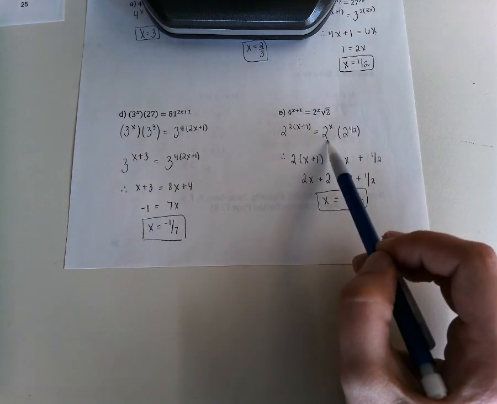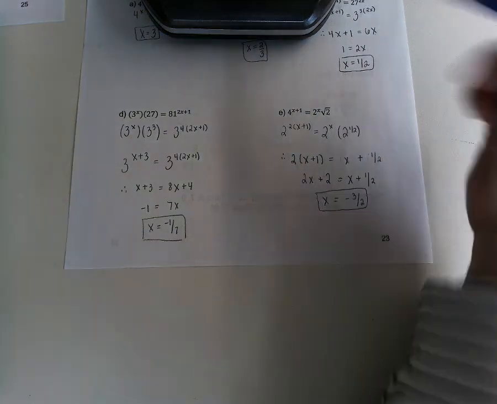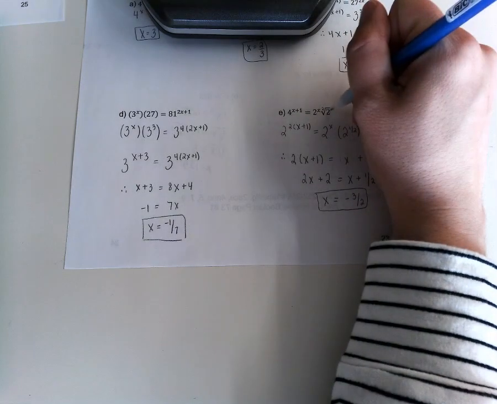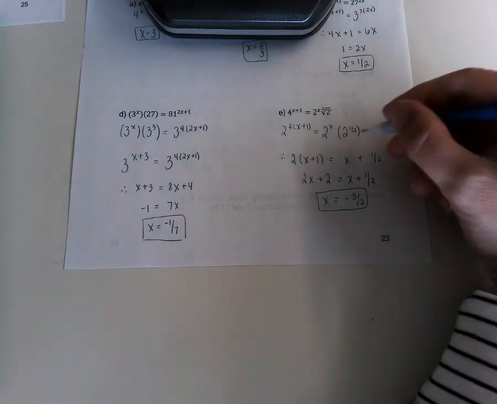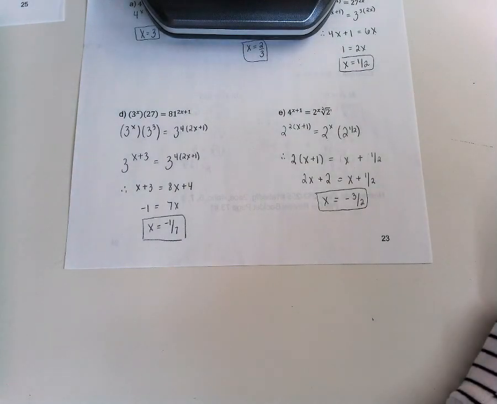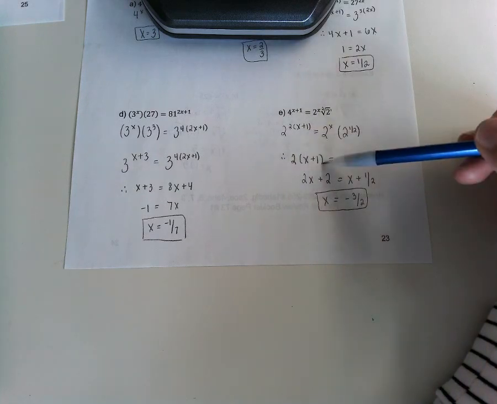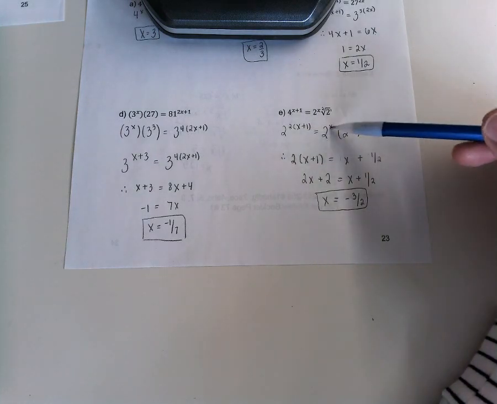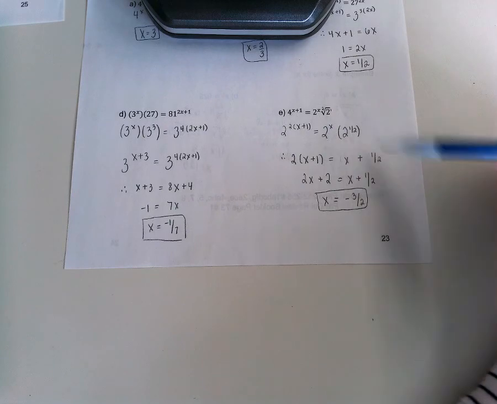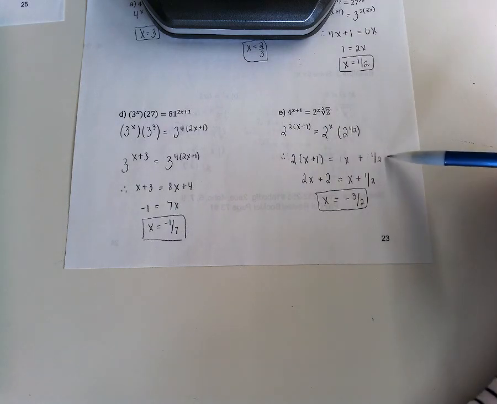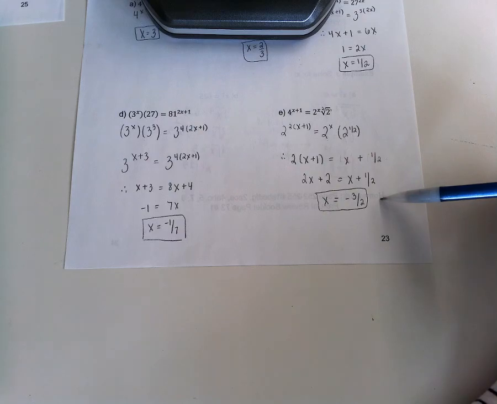2 to the power of x, and I'm going to rewrite this square root. Remember, this has an index of 2 and a power of 1, so it can be rewritten as a half. So here we've got 2 times x plus 1, and here we would have x plus a half with our exponent laws. Set these equal to each other, and when you solve for x, you get x is equal to negative 3 over 2.